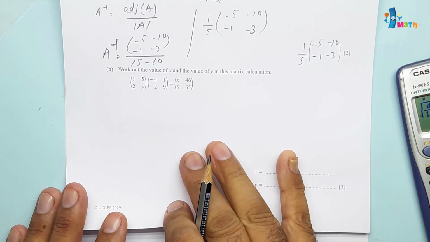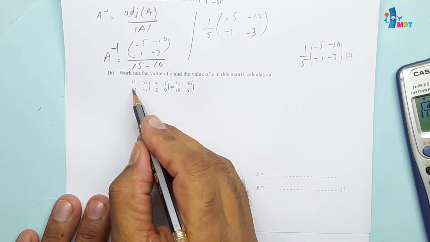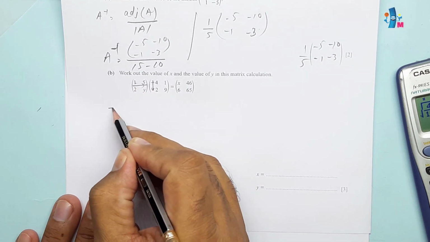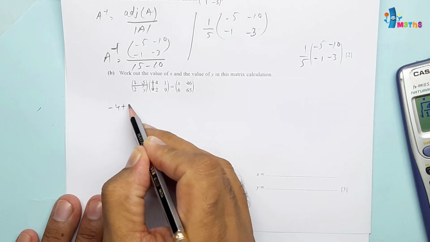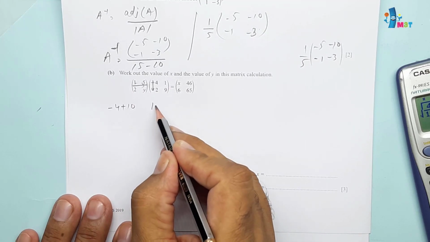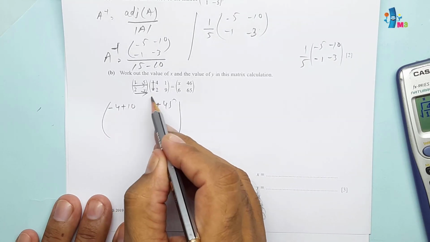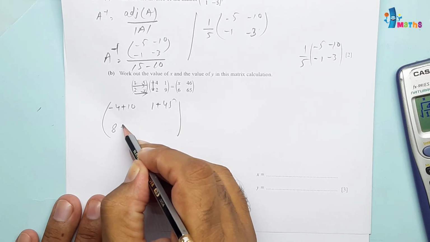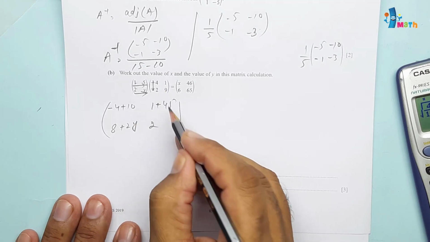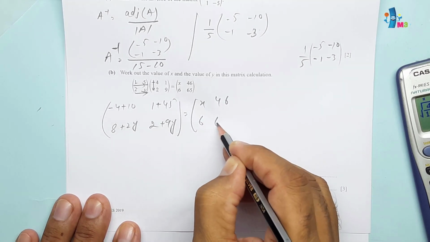And B part, they are saying work out the value of x and the value of y in this matrix calculation. So we'll be multiplying this row, first column. So 1 into -4 will be -4, 5 into 2 will be 10, so plus 10, and 1 into 1 will be 1, 5 into 9 will be 45. This will be the second term. Then third term, second row, first column, 2 into 4 will be 8 plus 2y, and 2 into 1 will be 2 and plus 9y is equal to 46 and 65.